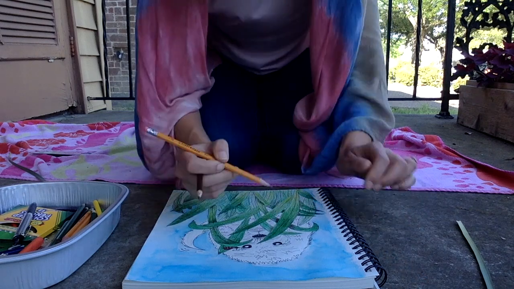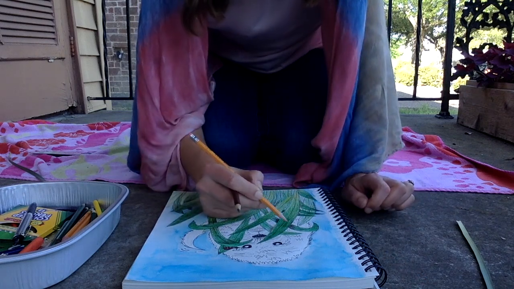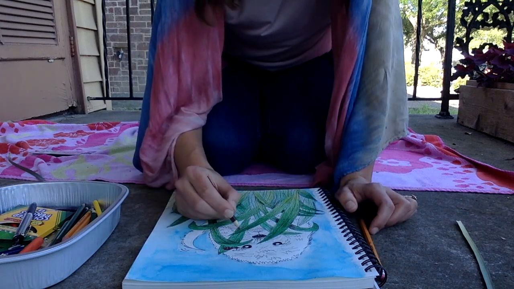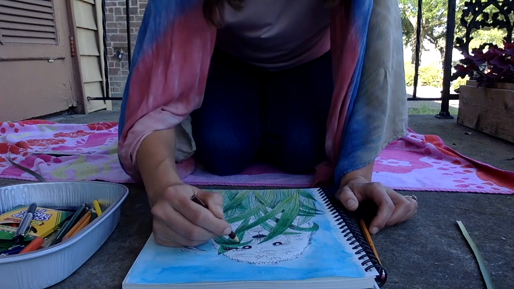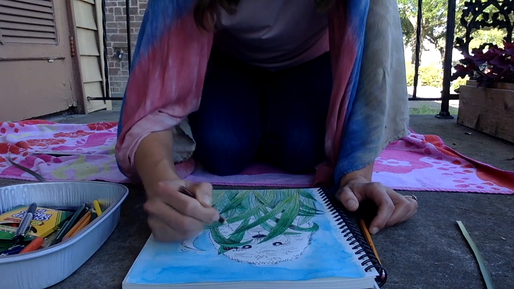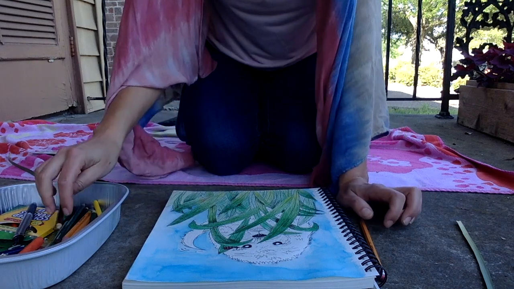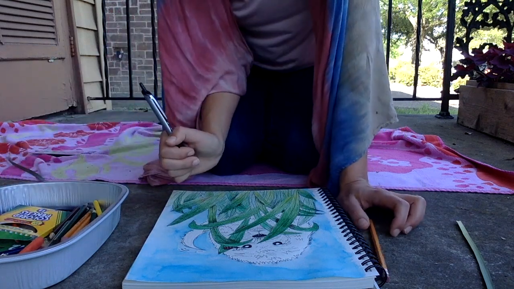If you're just using pencil, then go ahead and add just a little bit of darkness so that it looks like a shadow. And so as you can see, I did that with all my blades of grass, adding a little bit of brown shadow.